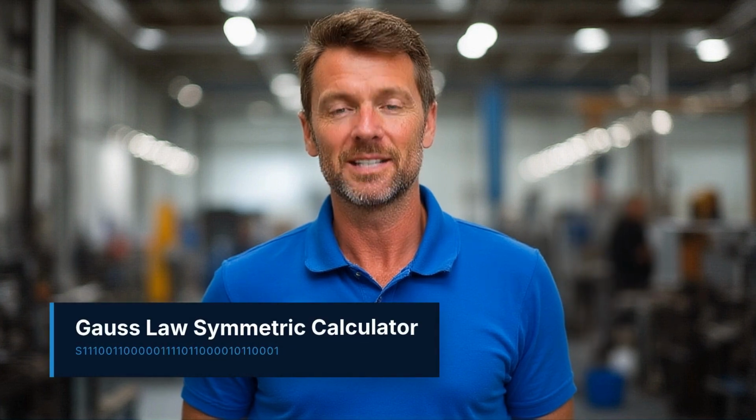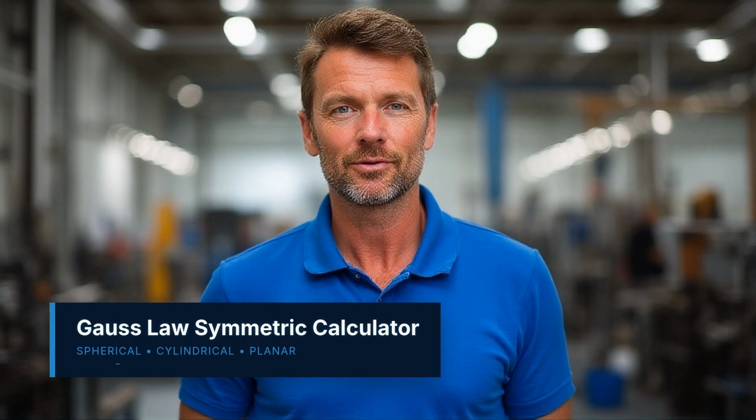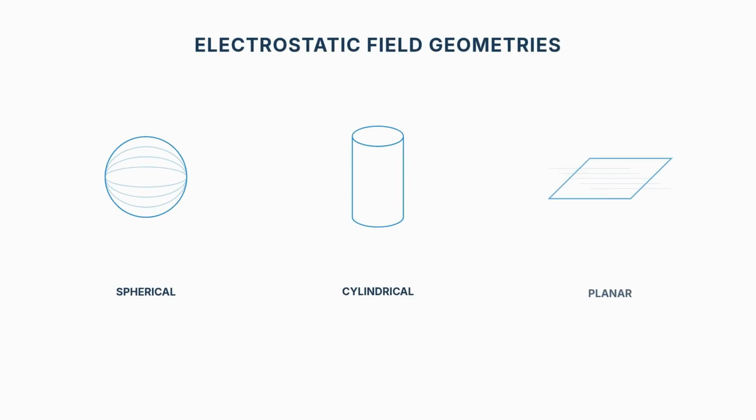Welcome, engineers. This is the Gauss law symmetric interactive calculator, which solves electric field and charge problems for spherical, cylindrical, and planar geometries. Let's explore the inputs.